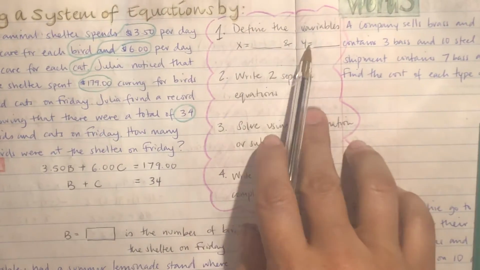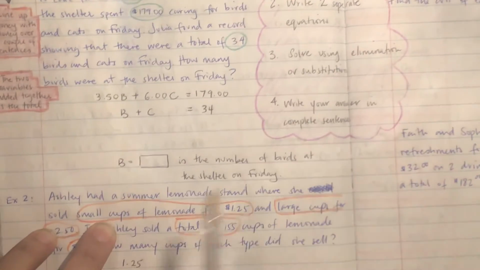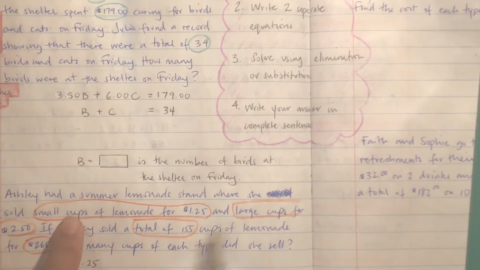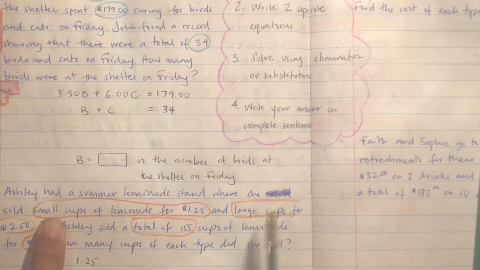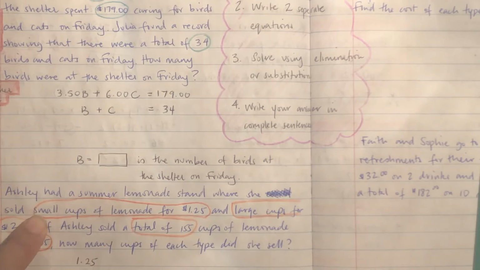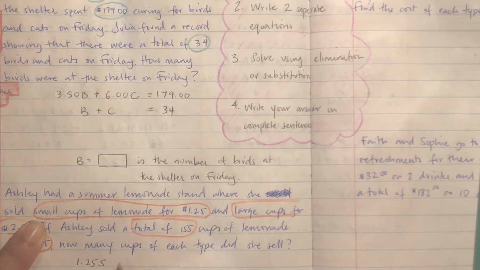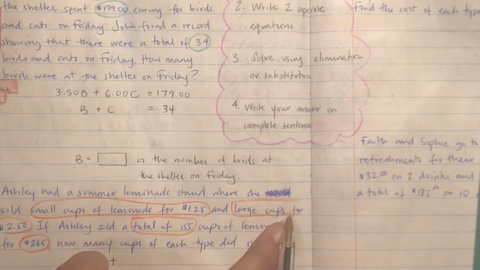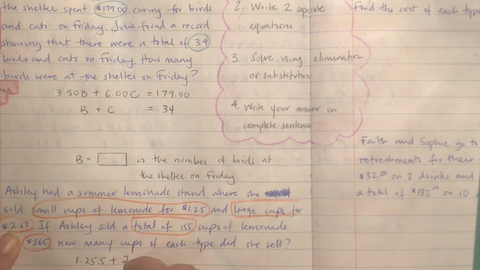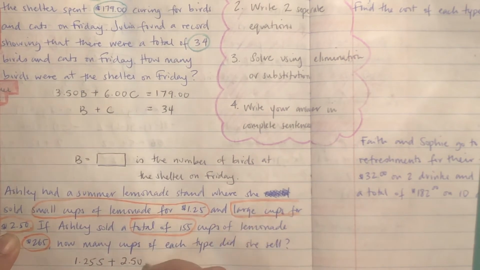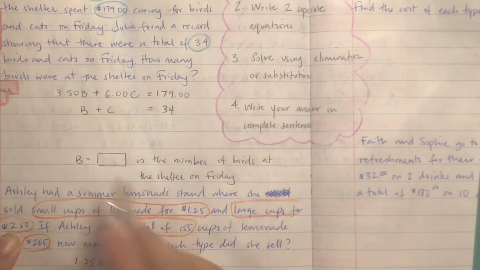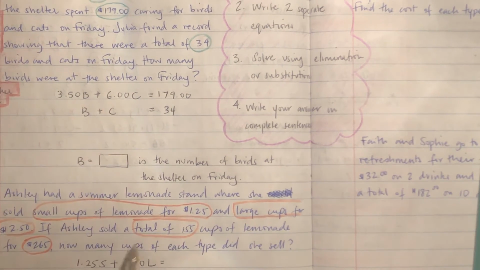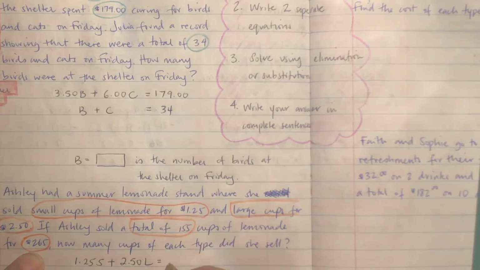So X and Y, but instead of using X and Y, I'm just going to use these words. So what's the difference between these two? One is small, one is large. So I'm going to say S for small. So $1.25 for each small cup plus large cup for $2.50, and large L is equal to, remember, because I'm doing money with money, find the one that has money, $265.